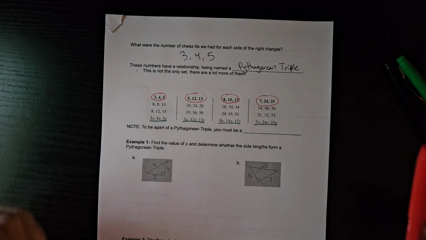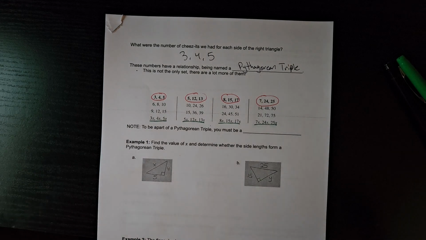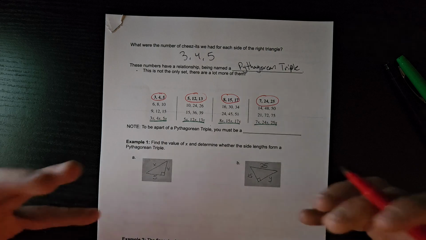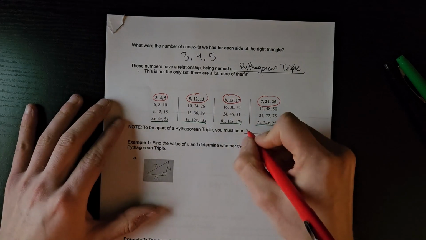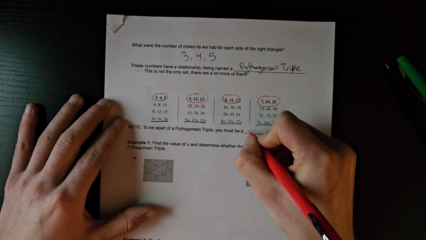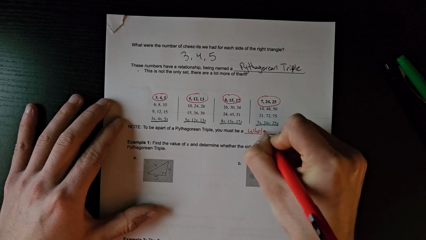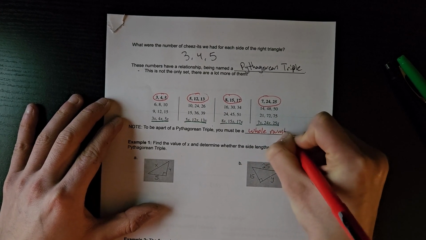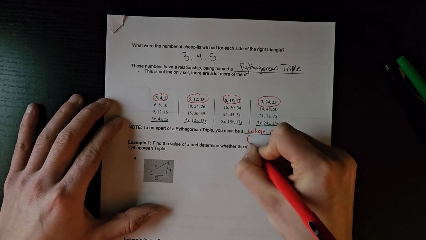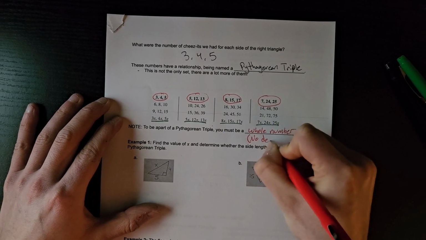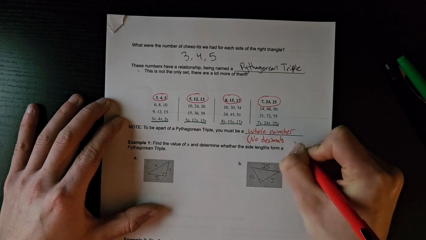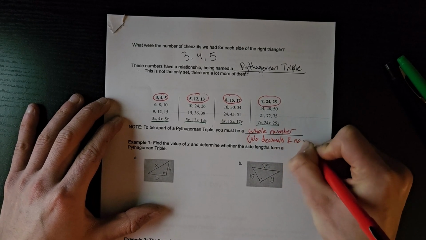One thing to note about Pythagorean triples is that if you are going to get a Pythagorean triple, they have to be whole numbers. You are only working with whole numbers. That means I want no decimals and no negatives.